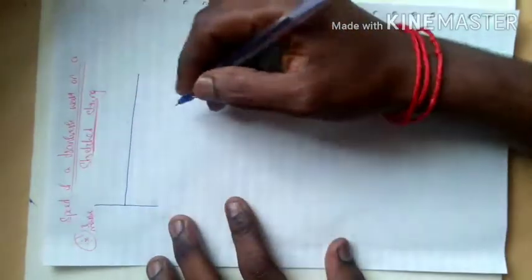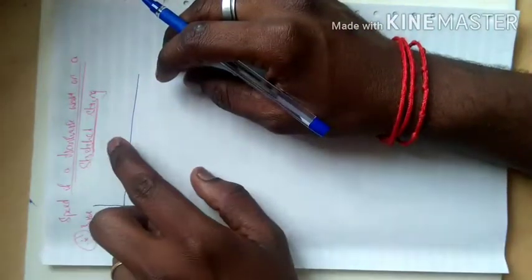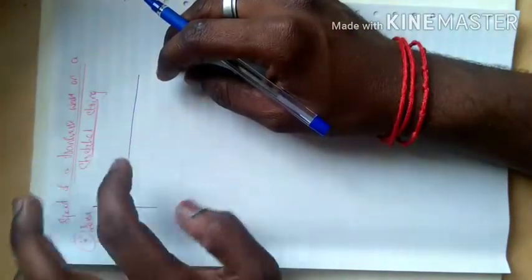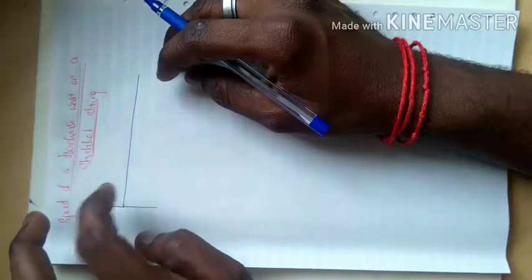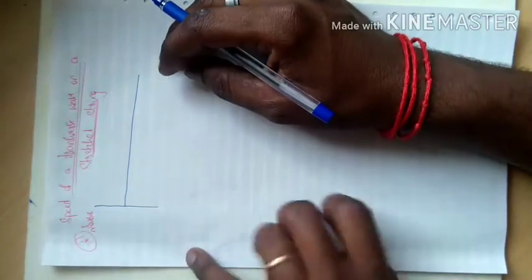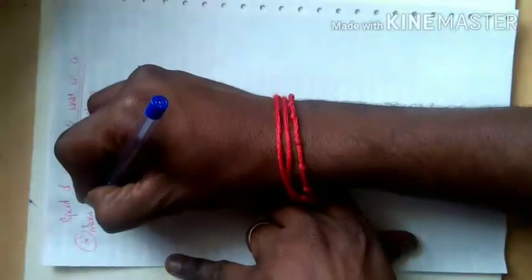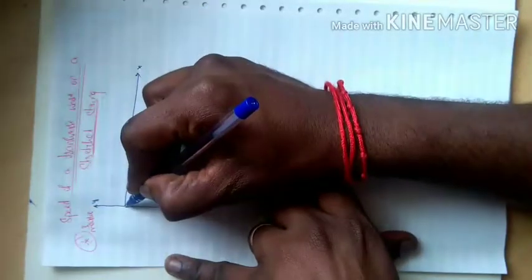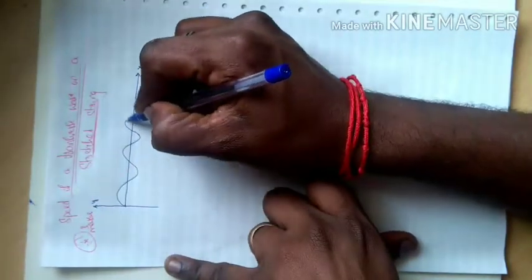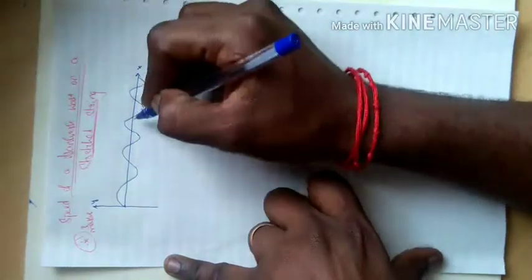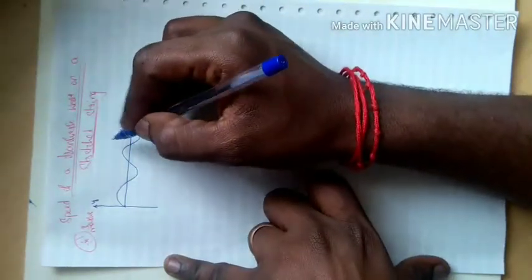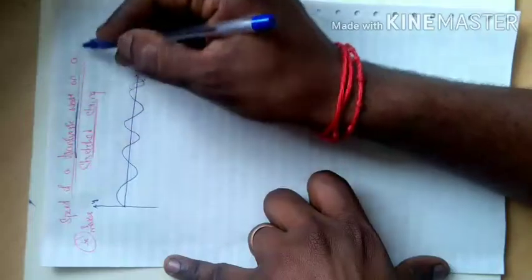When the string is very tight, there is tension in the string. When you pull it, it will start to vibrate. That is the type of string I need there. That means there should be tension in the string. Is that clear? Let me consider this is a string along the x-axis and this is the y-axis. When you pluck it, it starts to vibrate. This is a form of vibration. This is nothing but a transverse wave. What is it? A transverse wave on a stretched string.